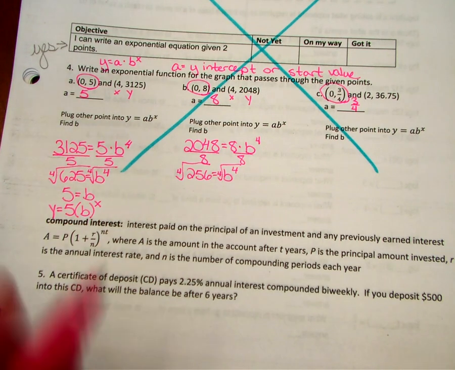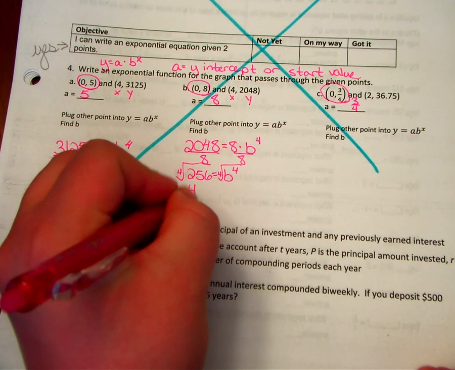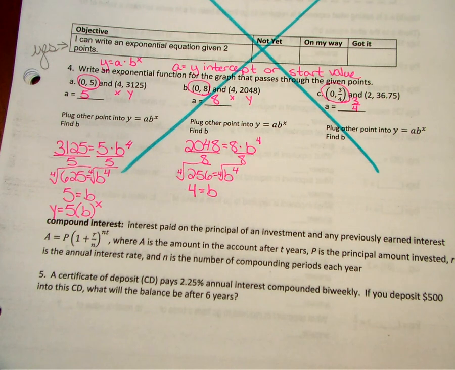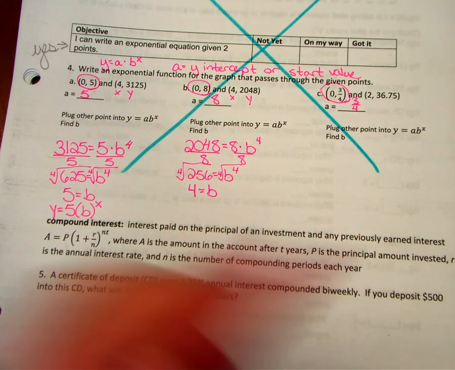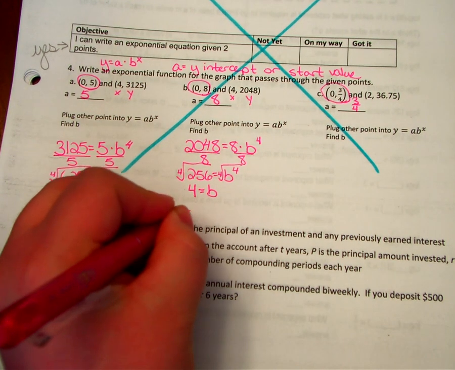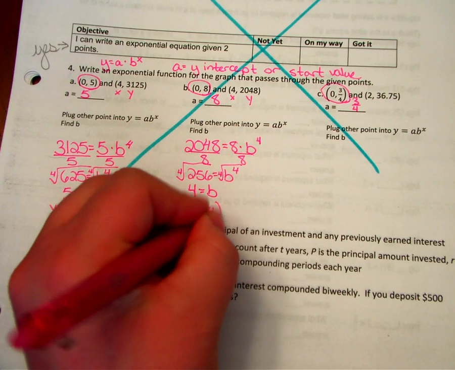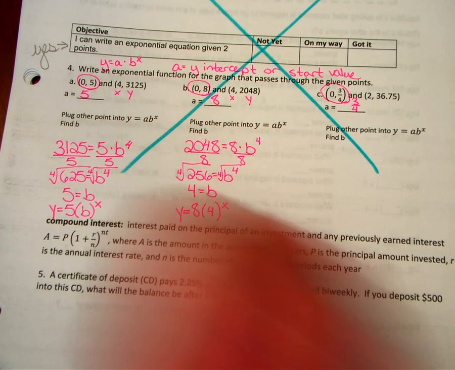So the 4th root of 256 is just 4. So that's our b value. A lot of people are tempted to stop here, but remember the question is asking us what is the equation. So we have y equals a b to the x.